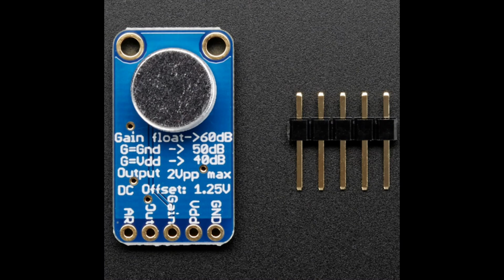The Adafruit Max 9814 microphone is a specialized microphone designed to capture and enhance weak audio signals, particularly useful in systems where signal strength may fluctuate. It features automatic gain control, or AGC, which adjusts the gain based on the incoming signal strength, ensuring consistent volume levels. When the input signal is too quiet, the AGC boosts the gain, and when it's too loud, it reduces the gain to prevent distortion or clipping.